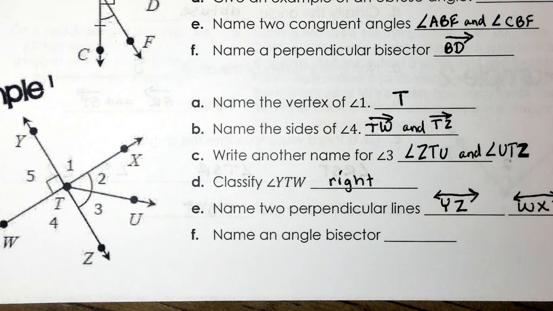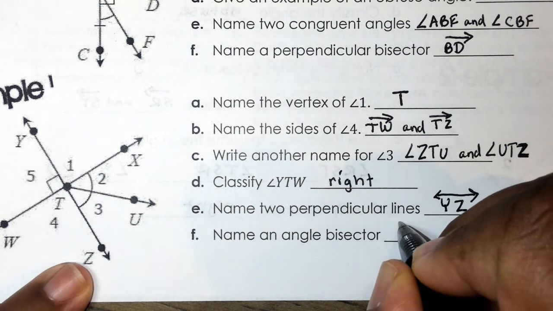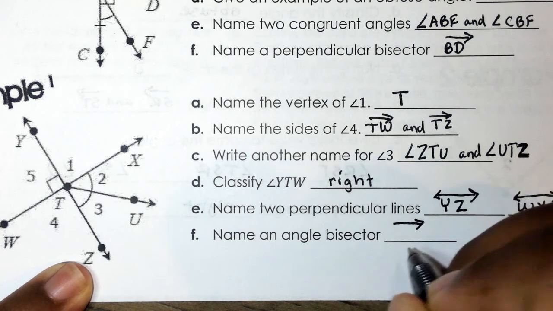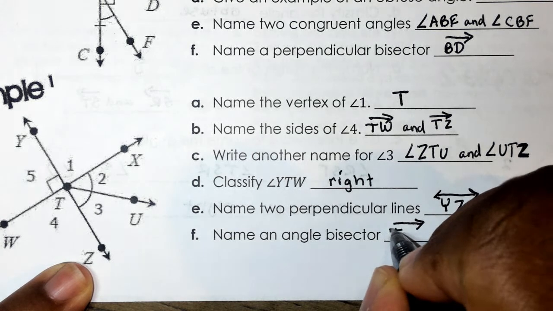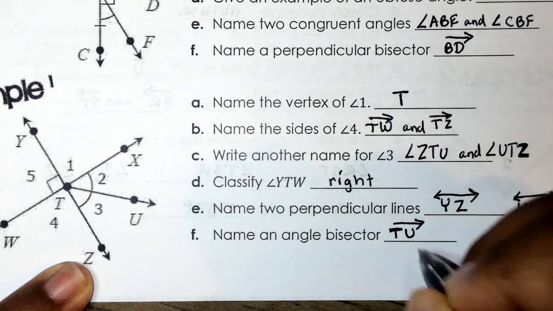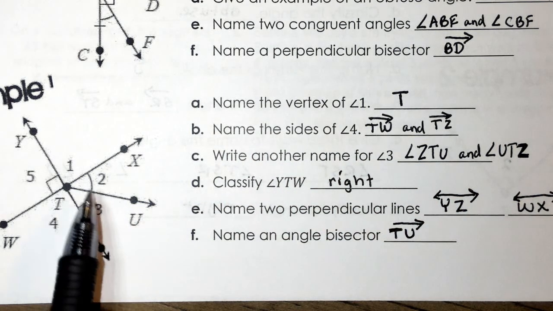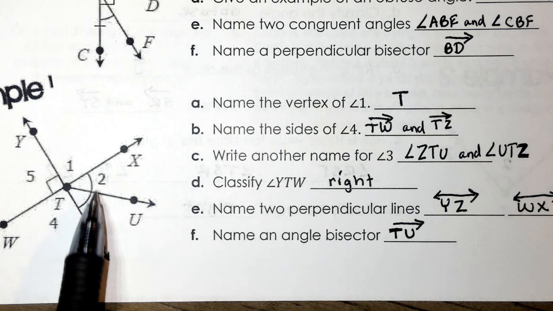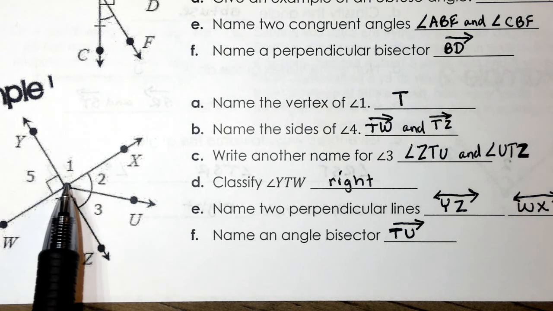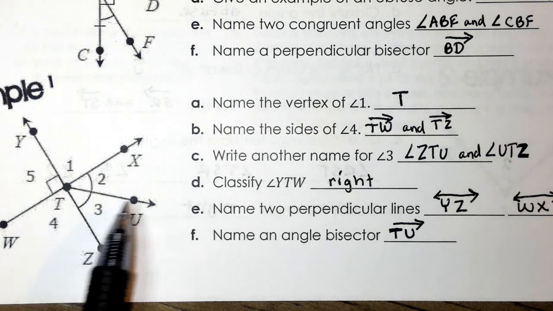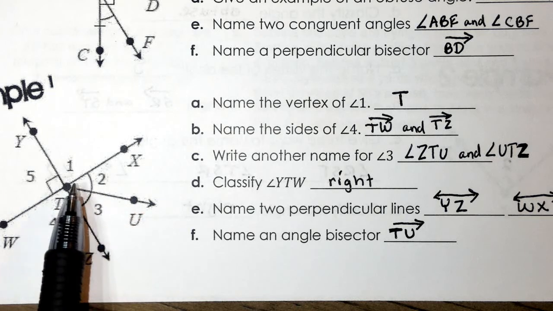Last thing, name an angle bisector. Somebody finish this off strong. Alright, good. The angle bisector for this one is going to be ray TU. The indicator right here, by showing these two angles, 2 and 3, are congruent to each other, and then you got this ray splitting them. Right here, it's splitting this angle.